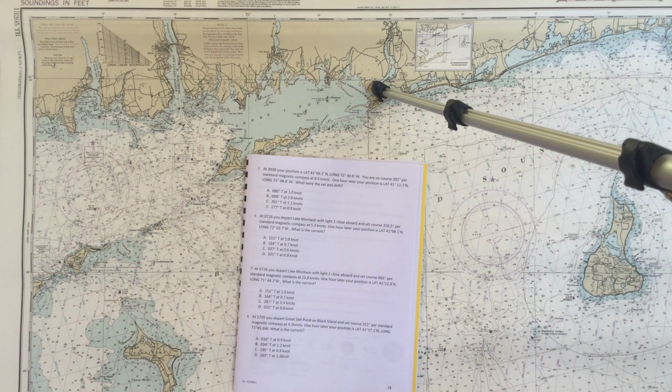Here we are looking at number 6 on page 38 under set and drift. Question says at 0726 you depart Lake Montauk with light number 1 close aboard and set a course of 310.5 per standard magnetic compass at 5.9 knots. 1 hour later, your position is latitude 41°08.1' north by longitude 72°03.7' west.